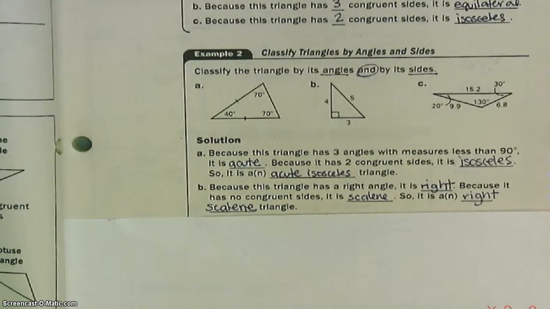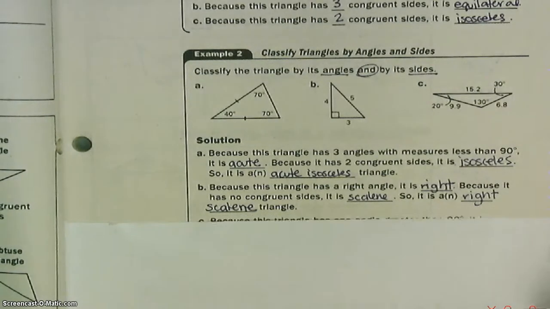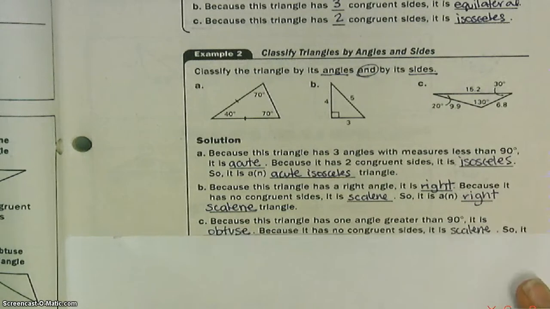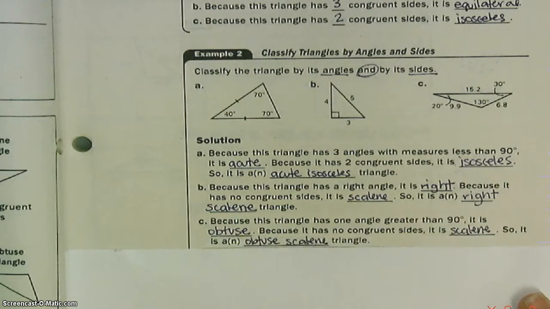In letter C, I've got obtuse, acute, acute. So that makes this an obtuse triangle, because one angle is bigger than 90. And if I look at the sides, all the sides are different. That means it's scalene. So we have an obtuse and scalene. We put that together. We have an obtuse scalene triangle.